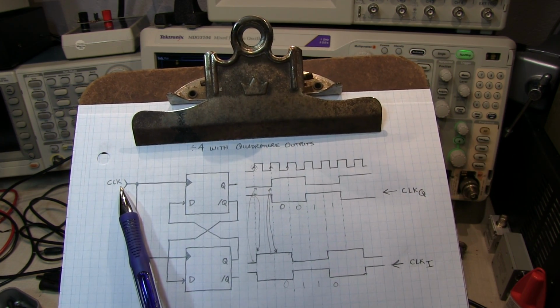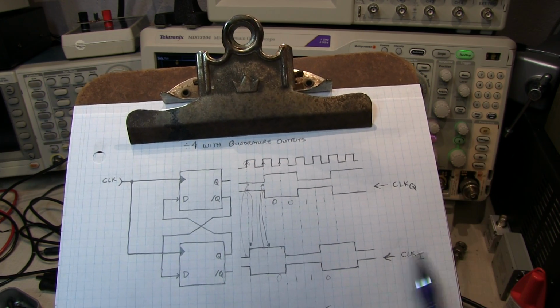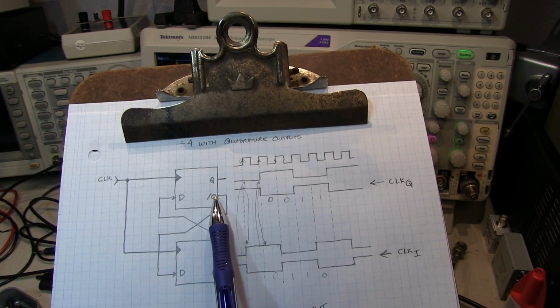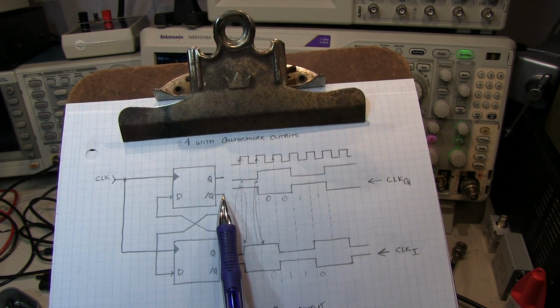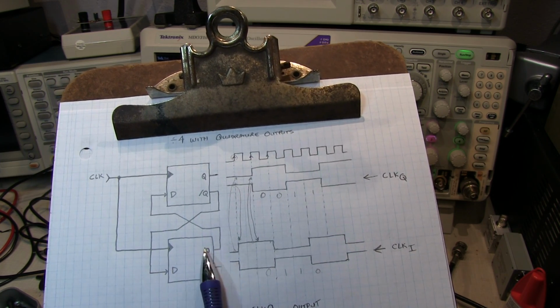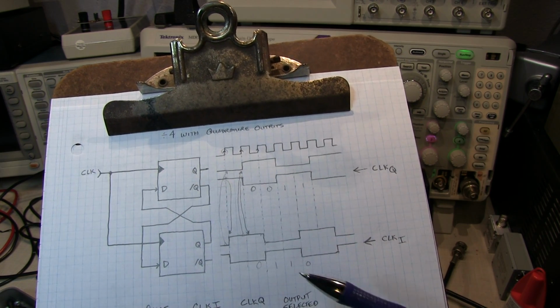So our high frequency clock comes in here, and I've drawn essentially a timing diagram of that here. And this is the way the two D flip-flops are connected. The inverted output of the first D flip-flop is connected as the input to the second, and the non-inverting output is cross-connected back to the first. So let's take a look at how this works.